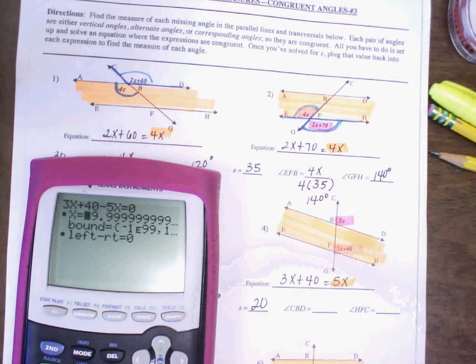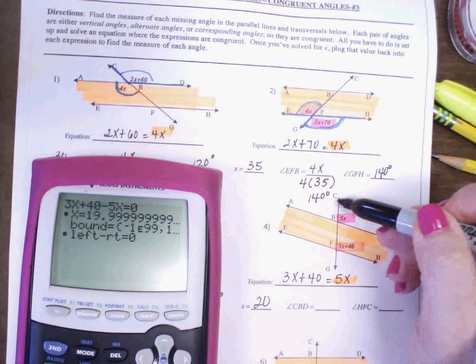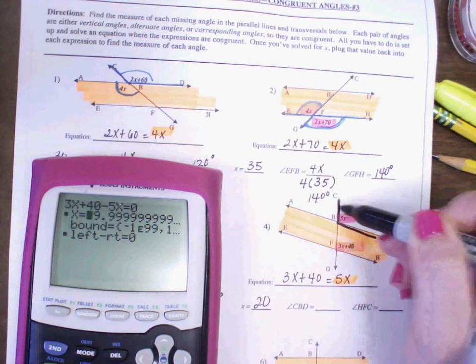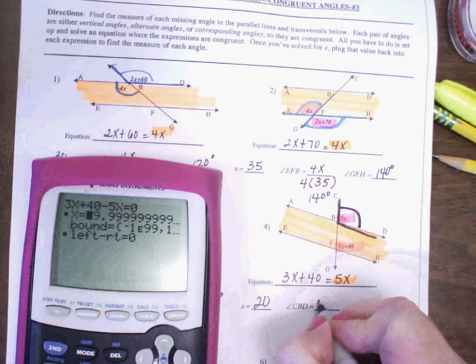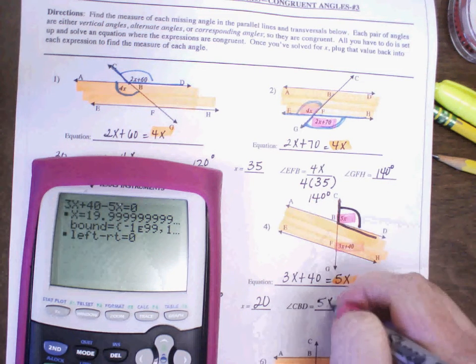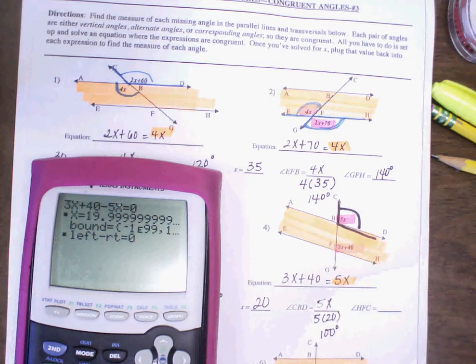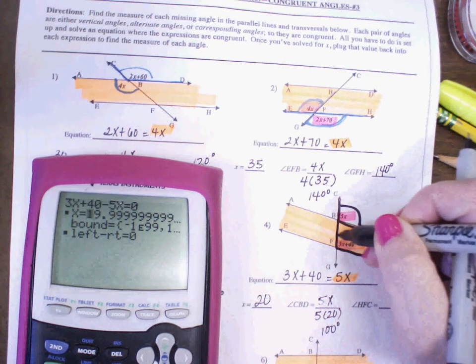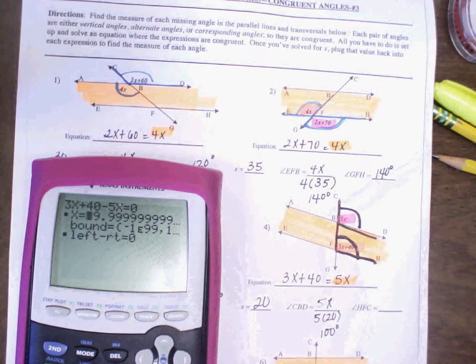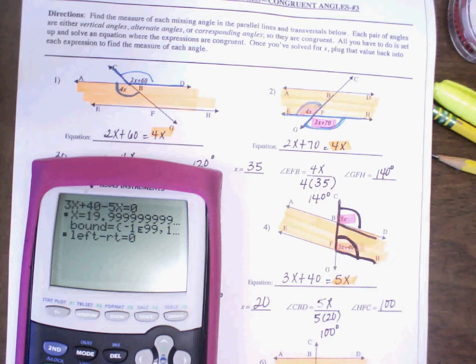Now let's see. Is that what it's asking me to do? No, that's just one of the things. Let's see. C, B, and D. It's asking you for that one, and that one is 5x, right? So what is 5 times 20? 100. Very good. The next one is H, F, and C. What are they? Corresponding. So they're exactly the same. So that's another 100.